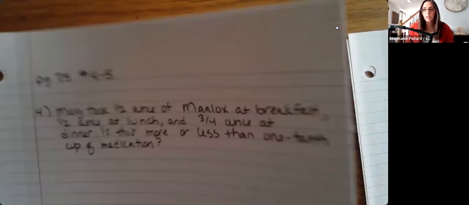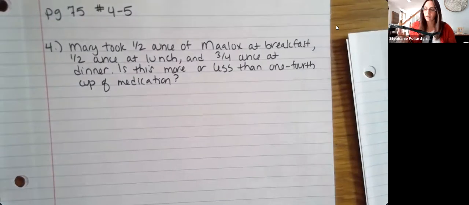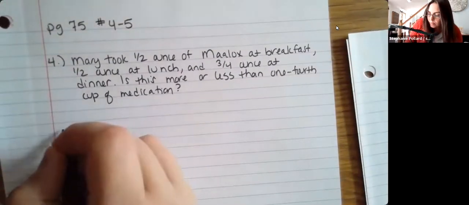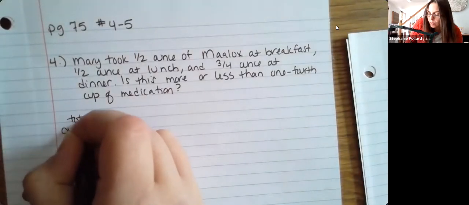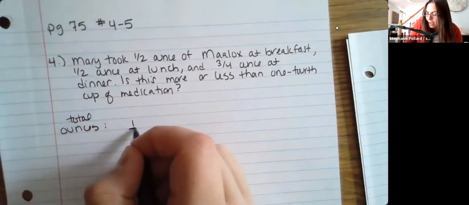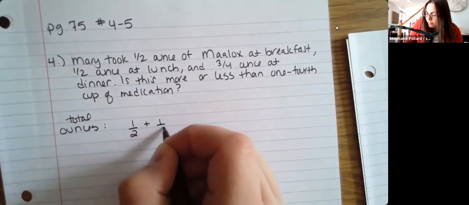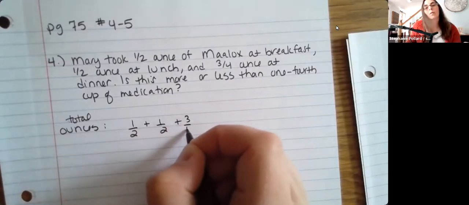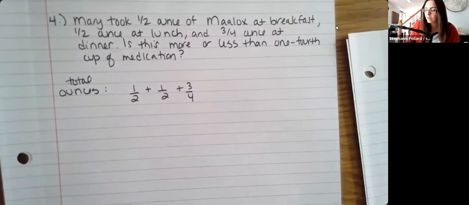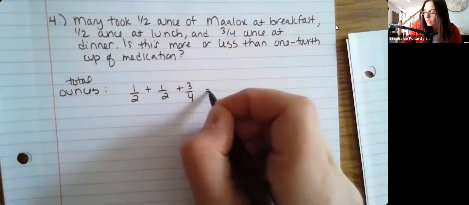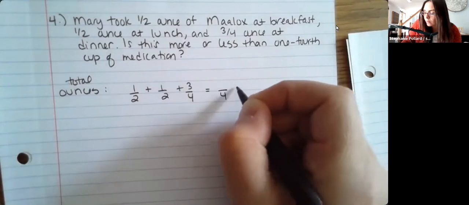So the first thing I'm going to do before I convert it over is I'm going to add these all up. So I'm going to stay in ounces for a second here. And I'm going to go ahead and find that total. So I'm looking at 1/2, 1/2, and 3/4. Now remember, when you're adding and subtracting, you do need common denominators. So in this case, I could use a denominator of 4 here.